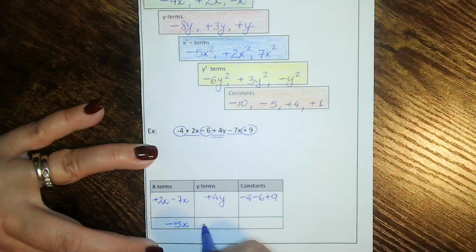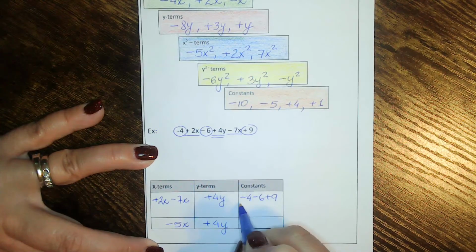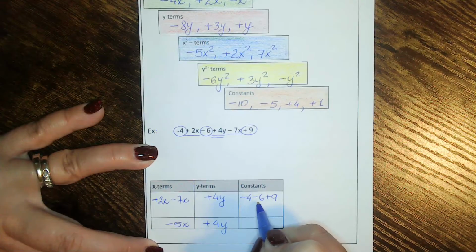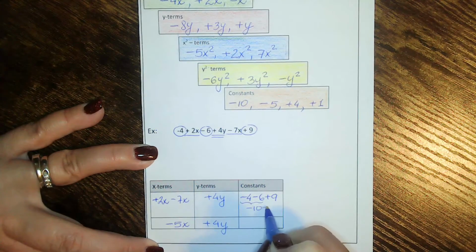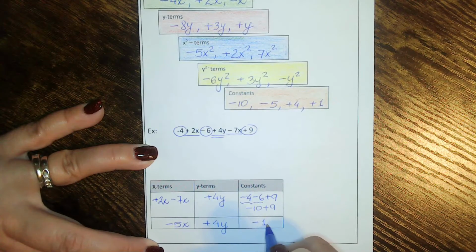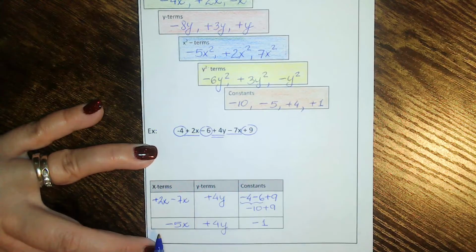Plus 4y, and then negative and negative, same sign, add the numbers, keep the sign. We have -10, and -10 plus 9 is -1. So my final answer is -5x plus 4y minus 1.